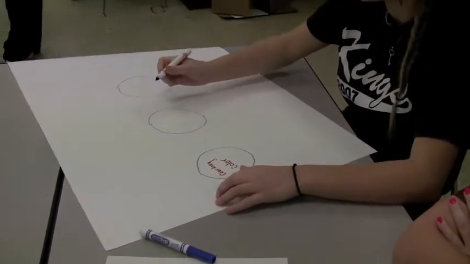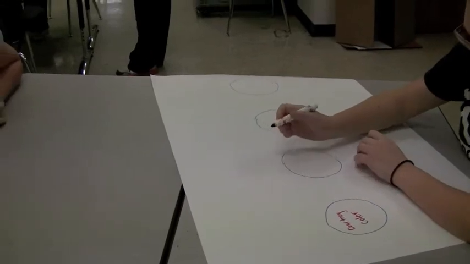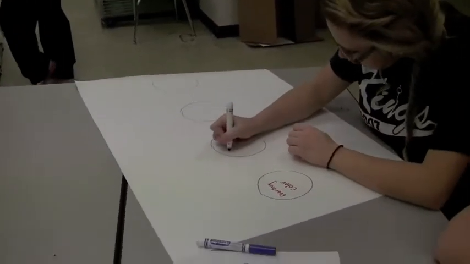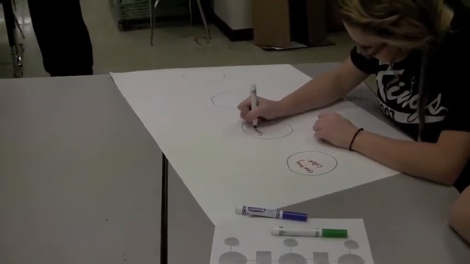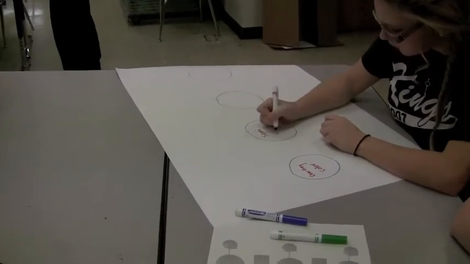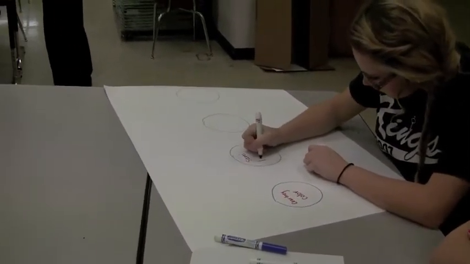Yours was texture. Okay, who was your Bria? Wait, no, we have to figure out. Yours was shape. Good job. Yours was shape. So you two shared shape as a dominant element. You two shared texture as a dominant element.